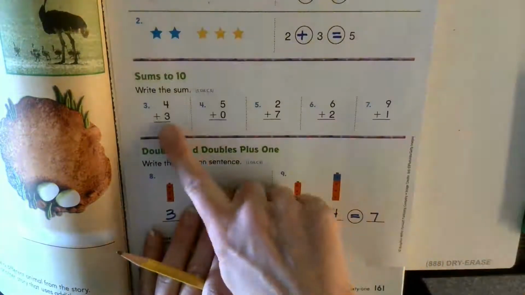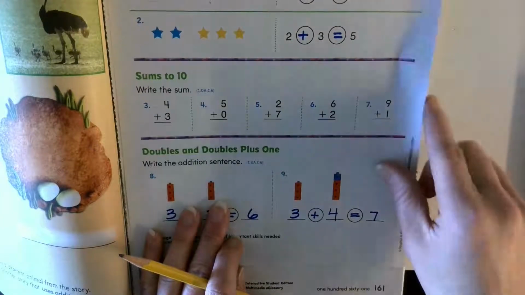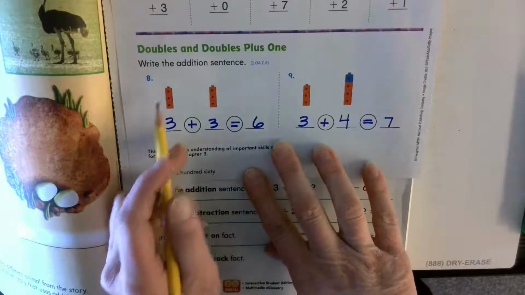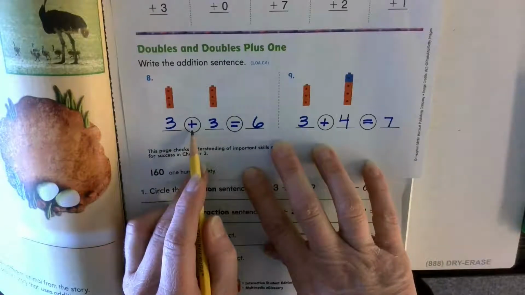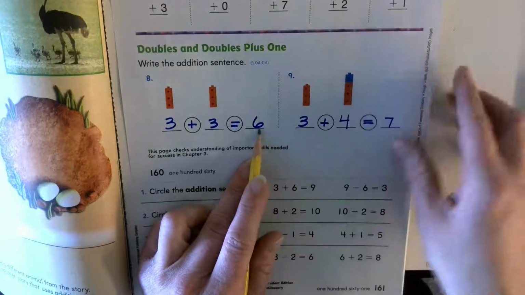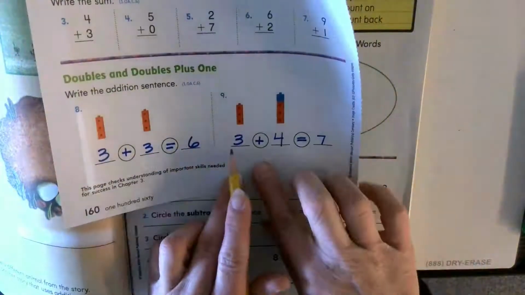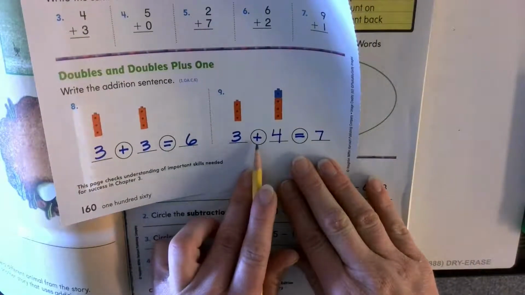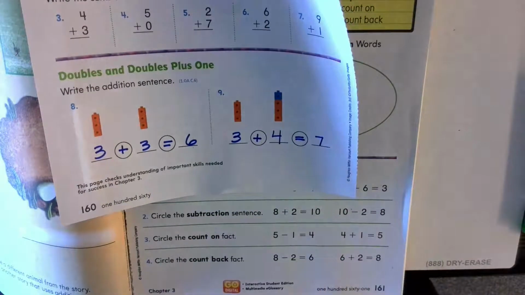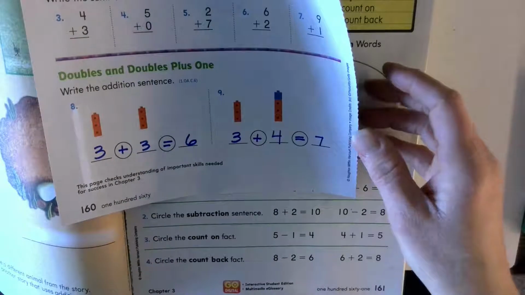You can go ahead and finish these easy facts. Then down at the bottom, here we have 3 cubes plus 3 cubes equals 6 cubes. And here we have 3 cubes plus 4 cubes equals 7 cubes. So go ahead and finish that page.